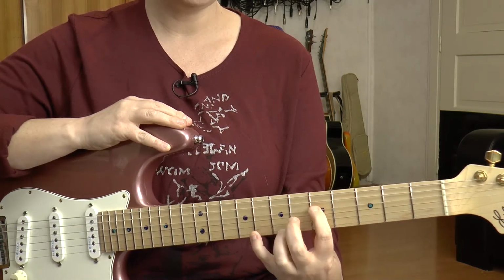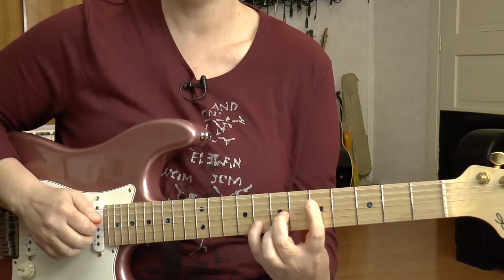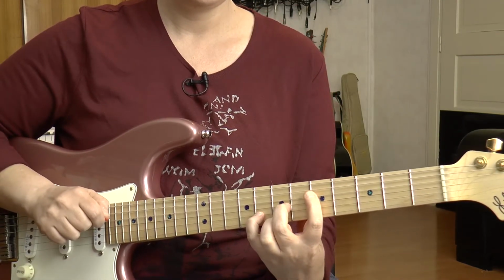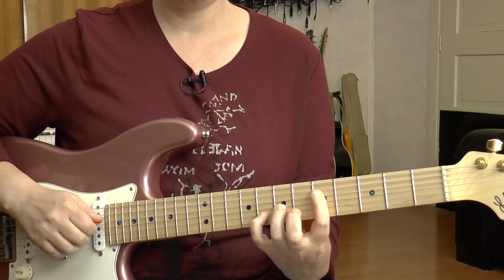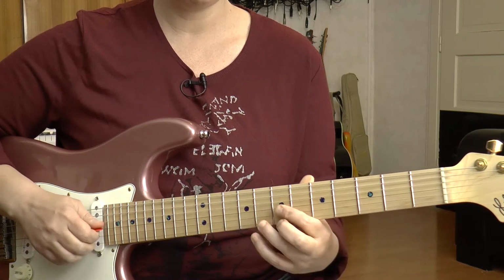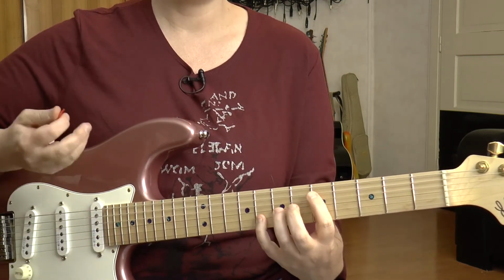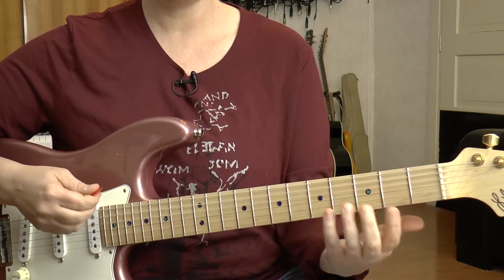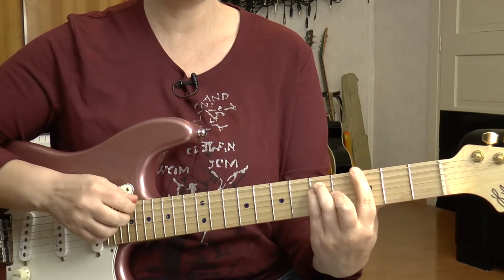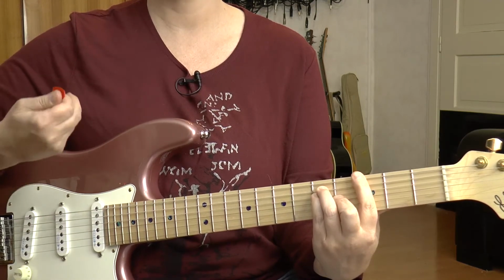I move it to G, and here I have my ugly G chord, which I don't like playing like this. So I might just play the G power chord or the upper chord, or in this case you might prefer the regular G chord here as an E shape voicing, because it sounds a lot fatter.